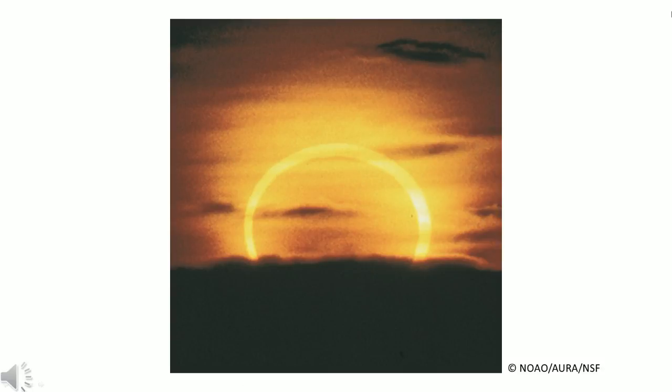This is an example of what an annular eclipse would look like in the sky.